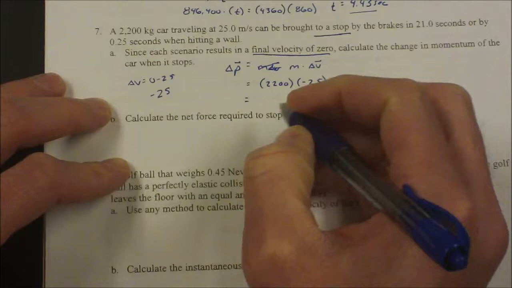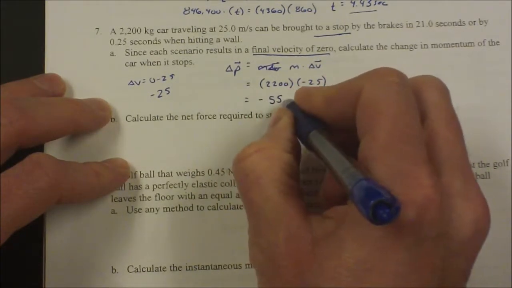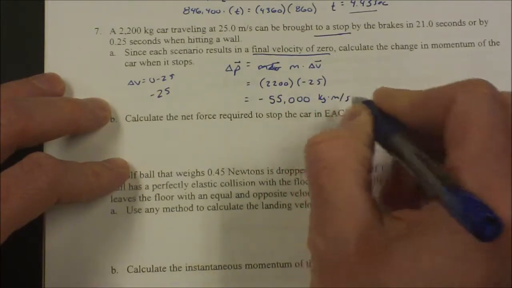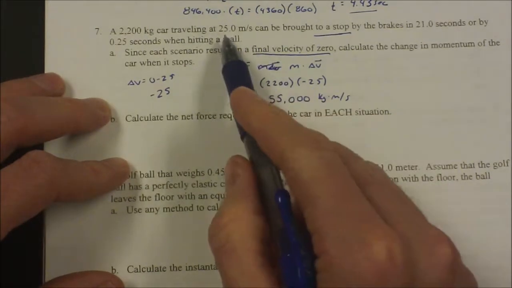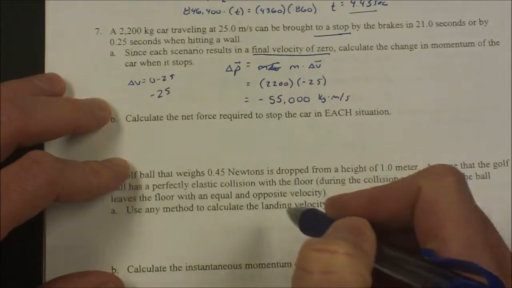And so for question number 7, I get a change in momentum of negative 55,000 kilogram meters per second. That negative is just the direction I chose as a negative. I decided forward was positive, so going from a positive 25 to 0 is technically a negative.